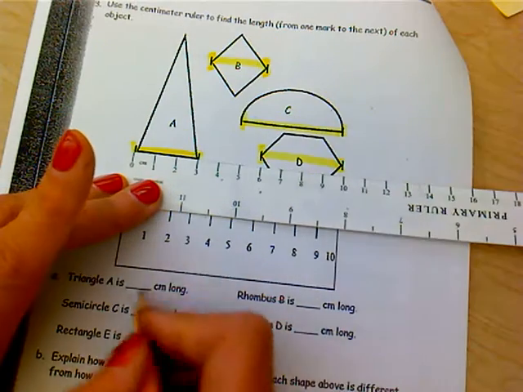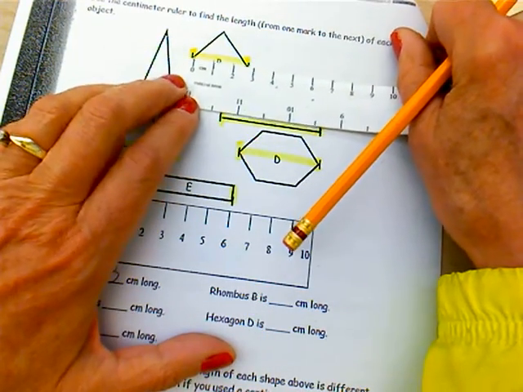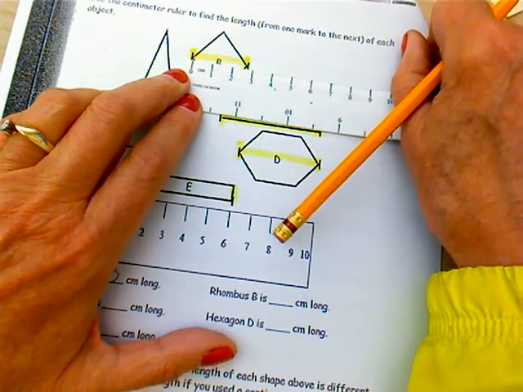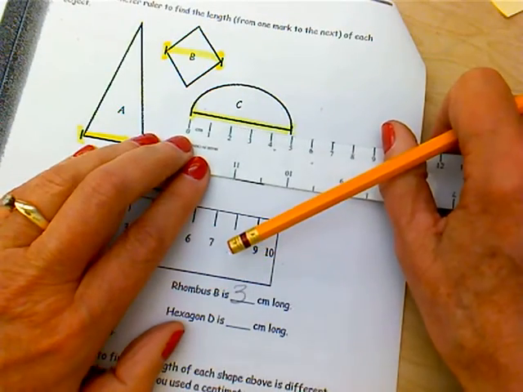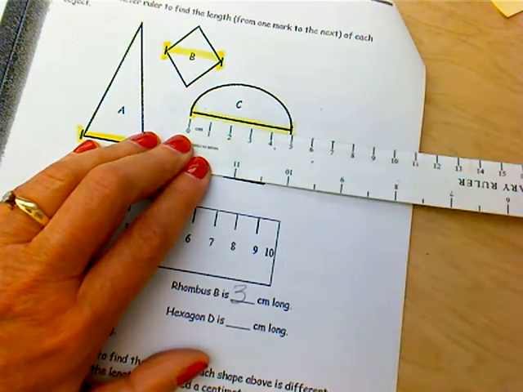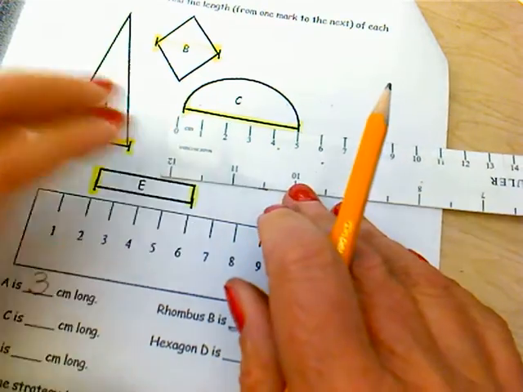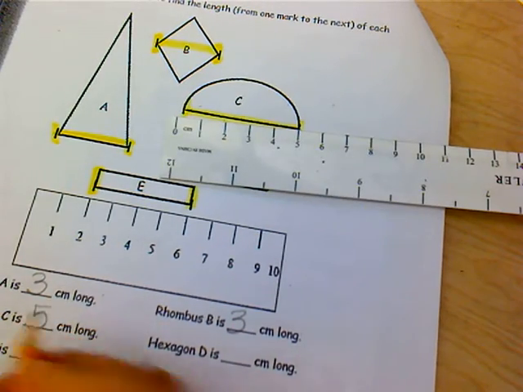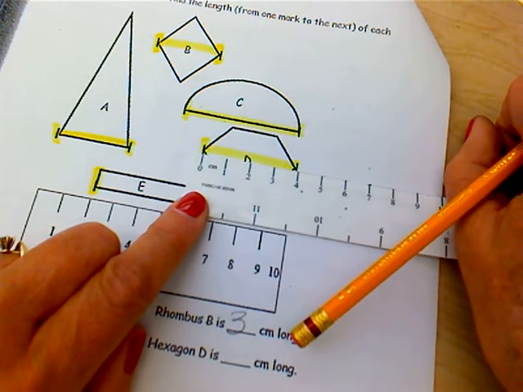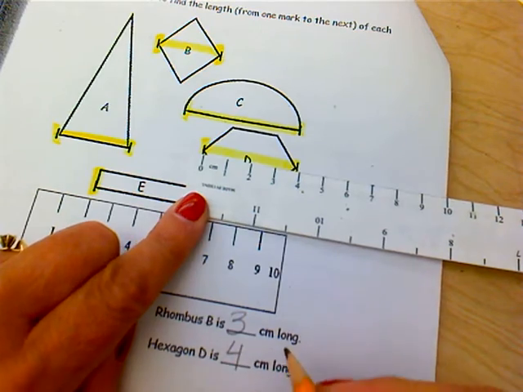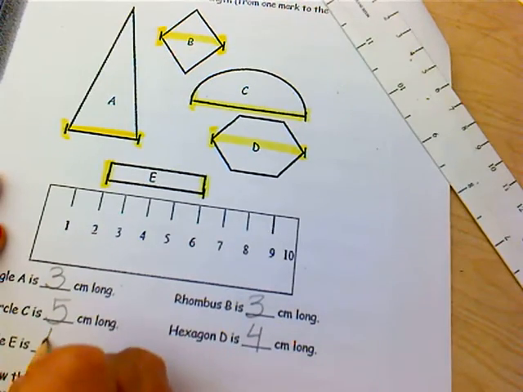Alrighty, let's measure this. Okay, this triangle is about 3 centimeters. Now we're going to come up to the rhombus. The rhombus is also about 3 centimeters. And now we're on the semicircle. If you need to pause the video so you can take a good look at that, take a good look. Can you see how many centimeters we're talking about on that semicircle? If you said 5, congratulations, 5 centimeters. Now our hexagon from side to side is about 4 centimeters. And our rectangle is also about 4 centimeters.